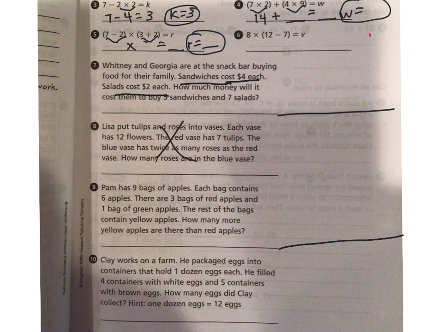How much money will it cost them to buy 5 sandwiches and 7 salads? Okay, so we're going to break this down. You've got sandwiches and salads. They want 5 sandwiches. Do you remember how much the sandwiches cost? Sandwiches were $4 each.